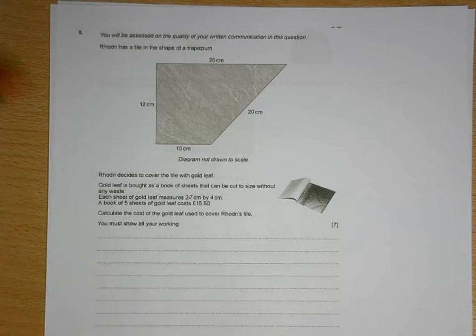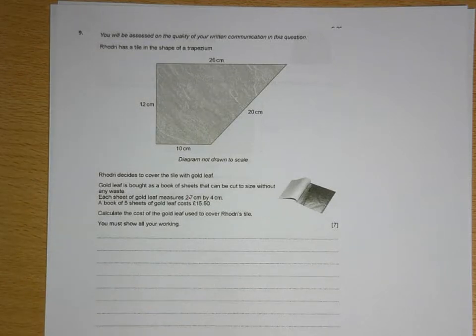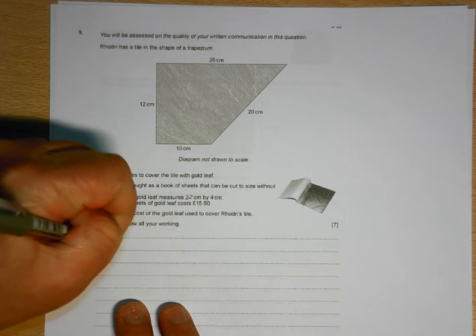So the first thing I want to do is work out how many square centimeters my tile covers. So I need the area of the tile. So that's all I'm going to write.